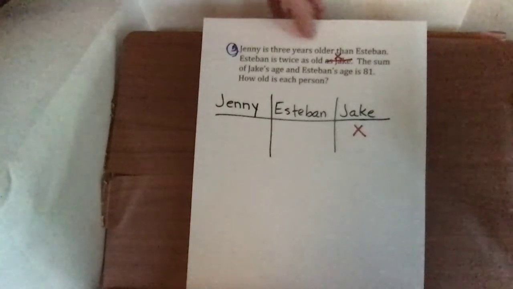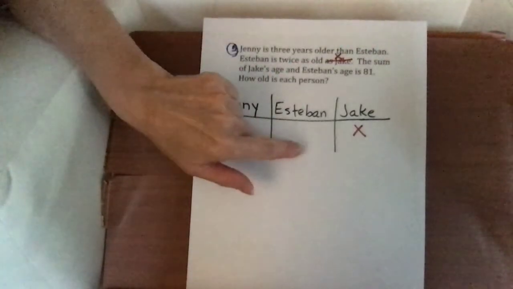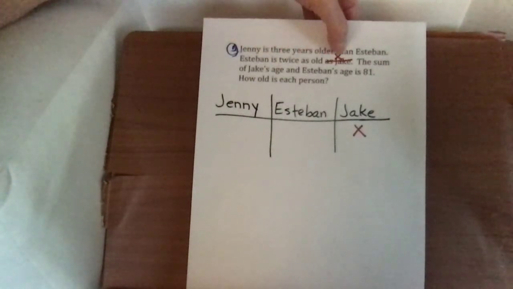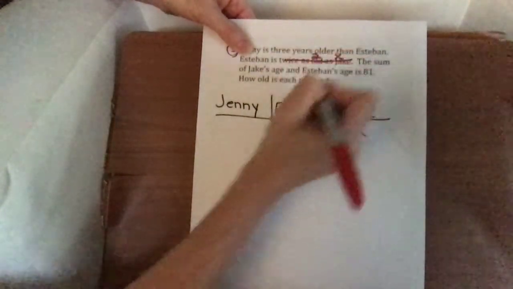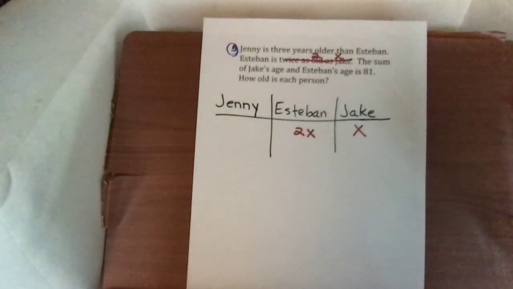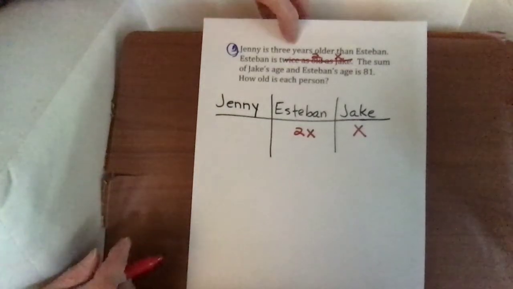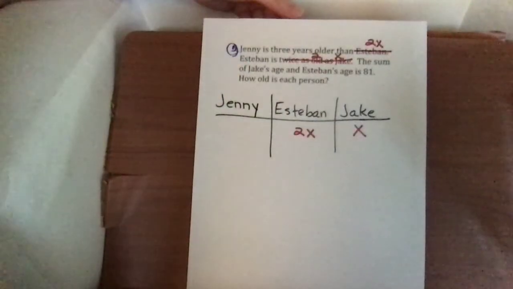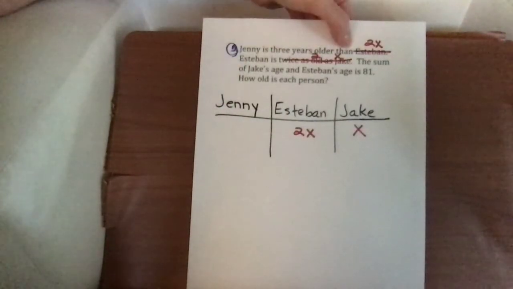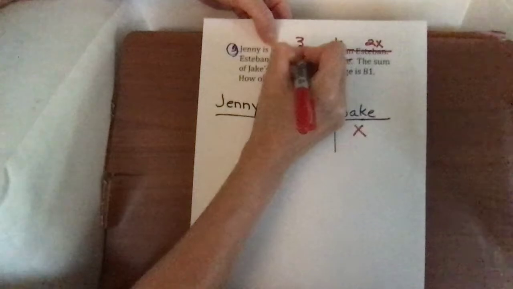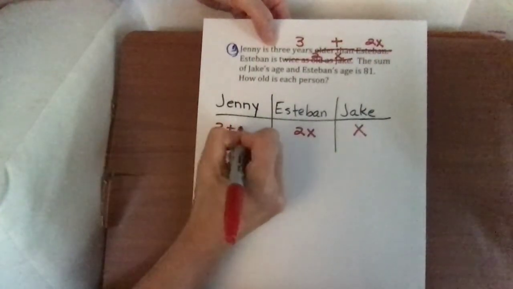Okay, Jenny's 3 years older than Esteban, but we don't know anything about Esteban yet. So let's keep reading. Esteban is twice as old as X. Twice as old means 2 times. So this is 2x. So Esteban is 2x. Now we can go back to Jenny. Jenny is 3 years older than Esteban. Well, we just said Esteban was 2x. Jenny is 3 years older than that. So older than means plus. So Jenny is 3 plus 2x. So we'll put that in the chart for Jenny.